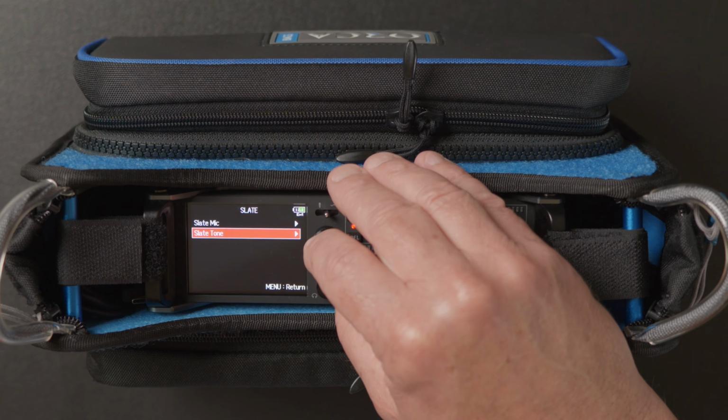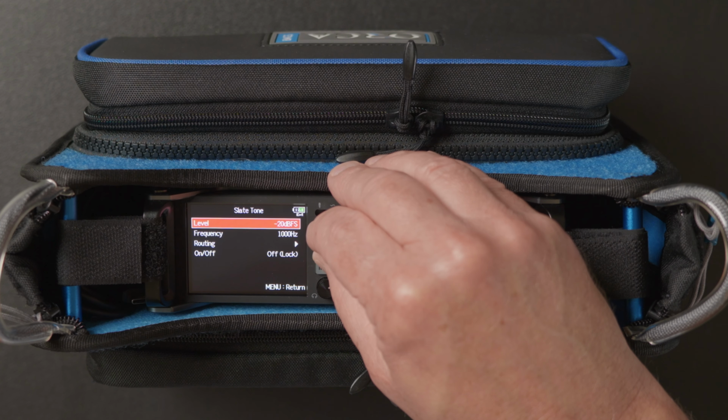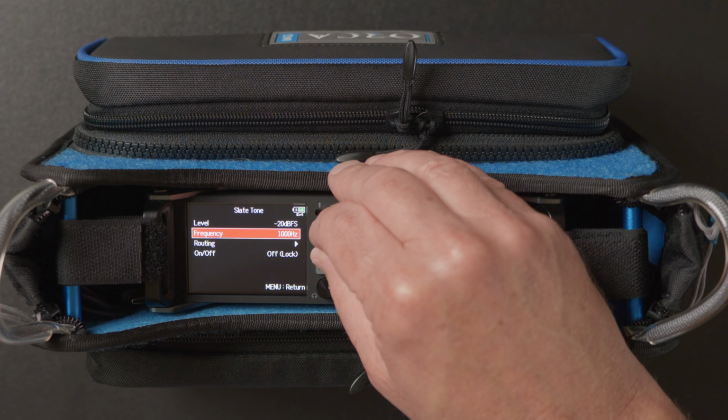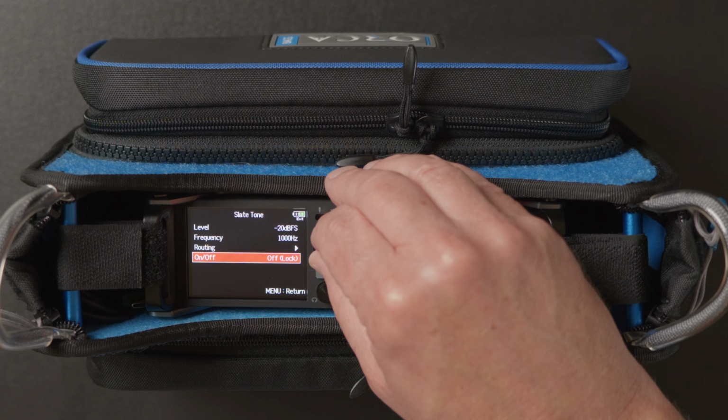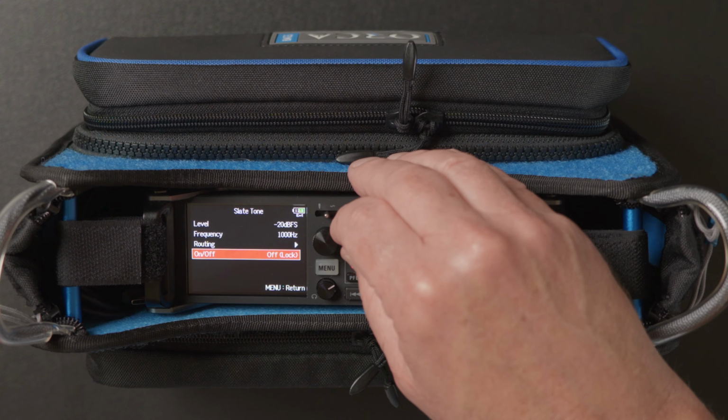Oh, I didn't even notice you can also adjust the tone, the Slate tone, the level, the frequency, the routing, or just turn it on or off, lock it. I turn it off because it's not something I'm really typically doing.